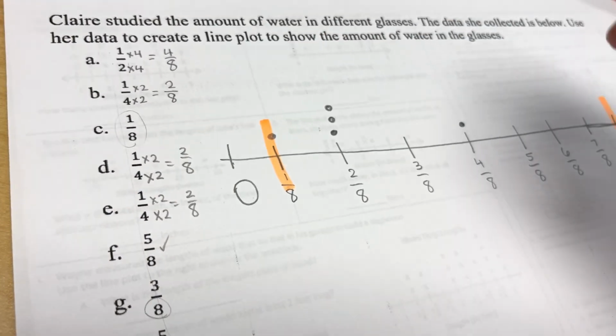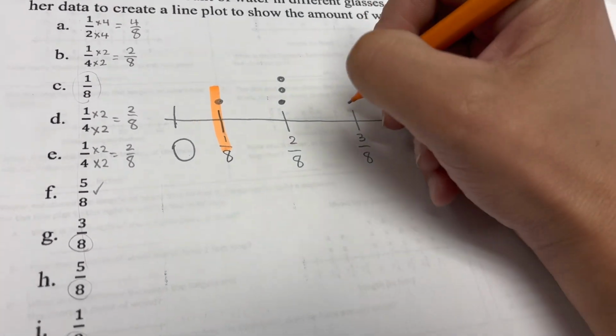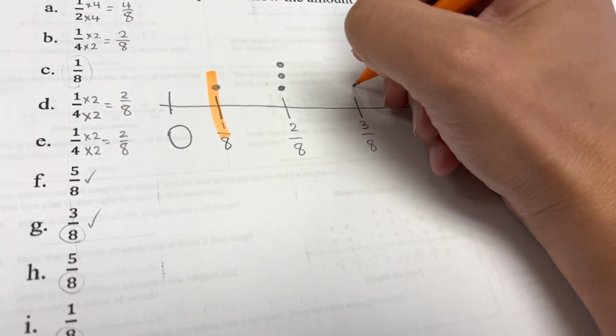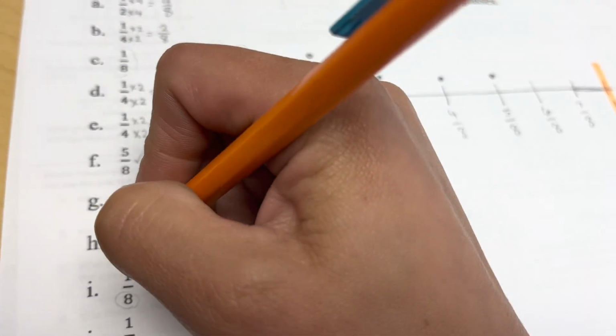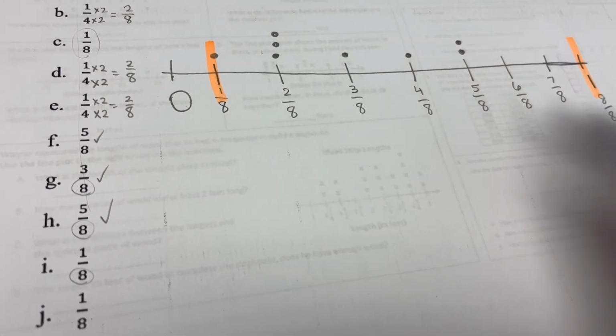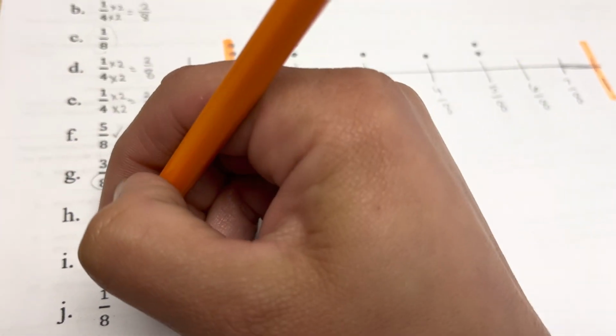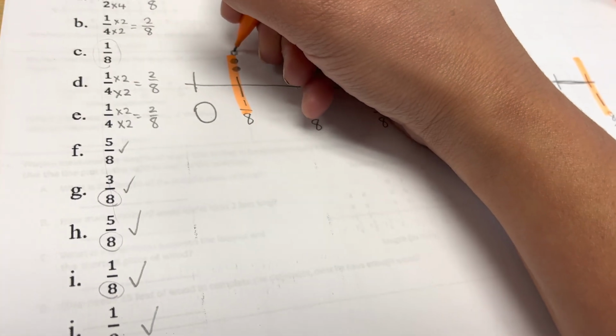This is already in eighths, so I'll find 5/8 and put a dot there. This is already in eighths. I'll find 3/8 and put a dot there. This is already in eighths. I'll find 5/8, put another dot there. 1/8 is already in eighths. Put another dot at 1/8. 1/8 again, put another dot there.